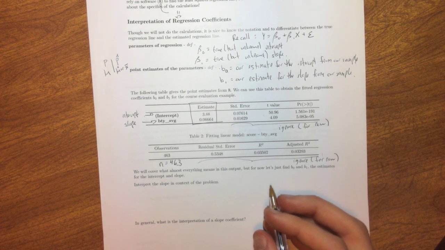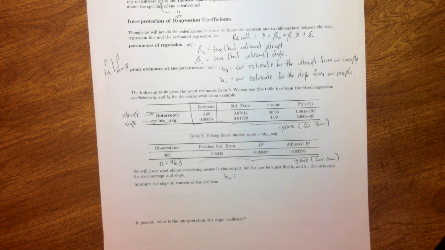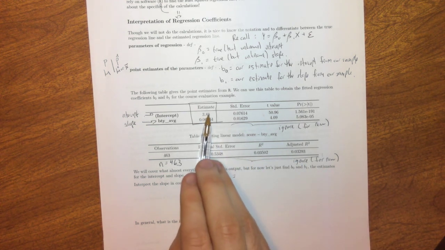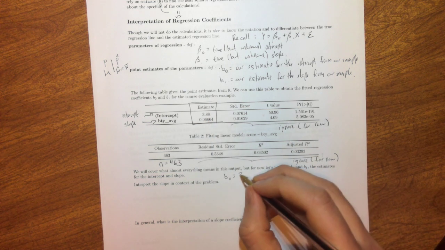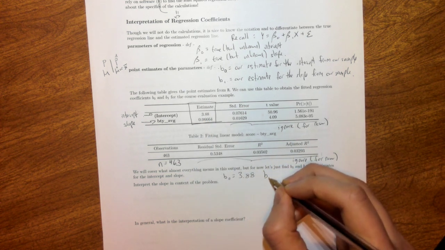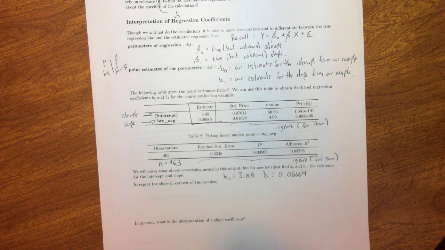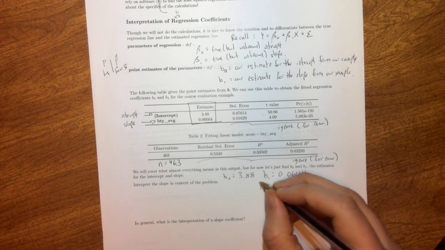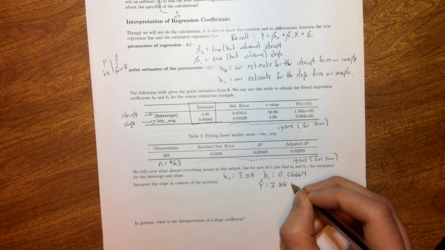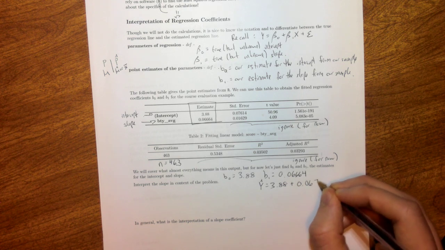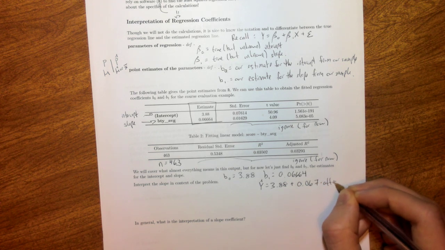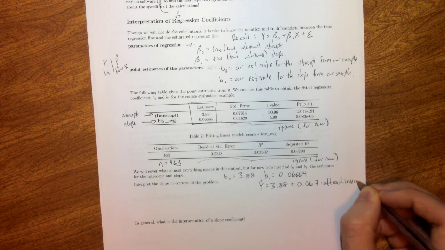Let's go ahead and write down what b0 and b1 are for this example. b0 is 3.88. b1, our fitted slope, is 0.06664. And so our fitted equation, we can write out just like we did earlier. It would just look like that.